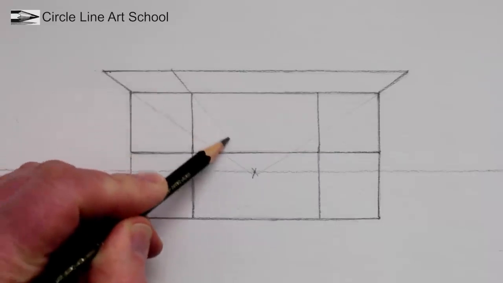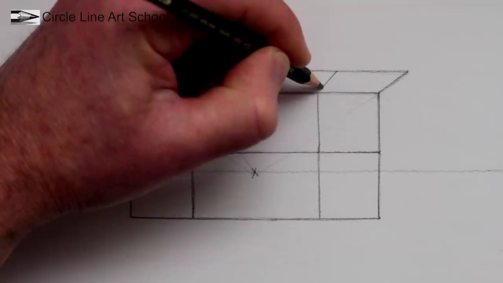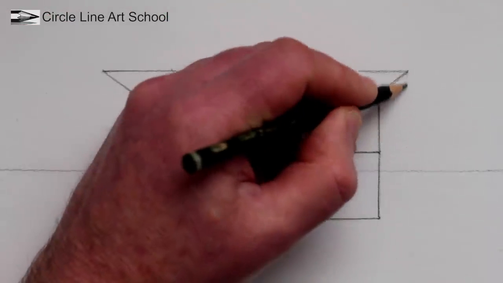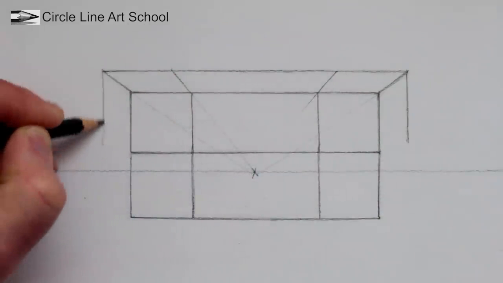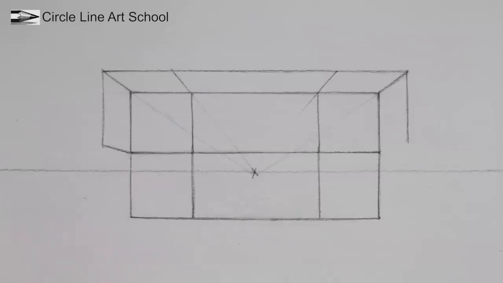Now we can draw two more diagonal lines using our vanishing point again. And next, draw a vertical line going down from the two new corners on the right and on the left. Next, draw two more diagonal lines using the vanishing point again for the lower corners of our cubes.